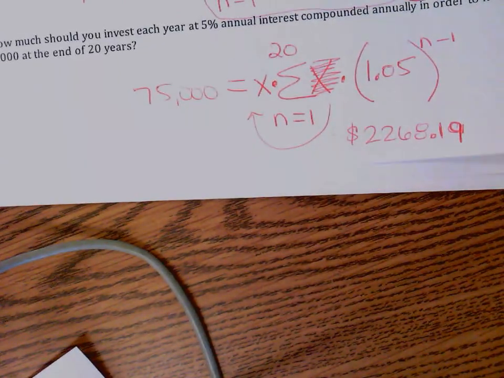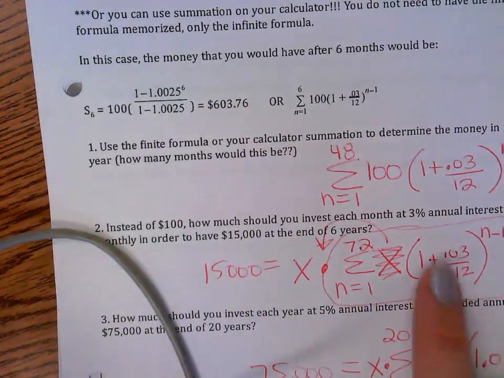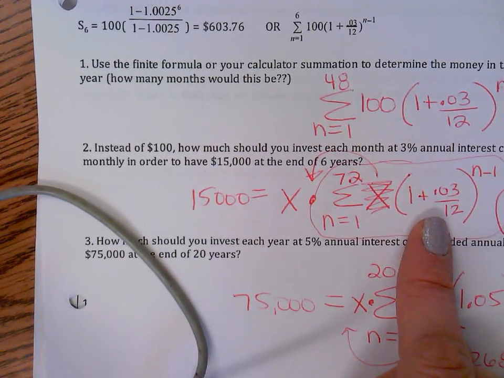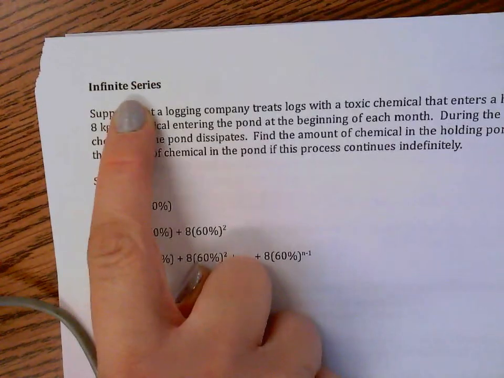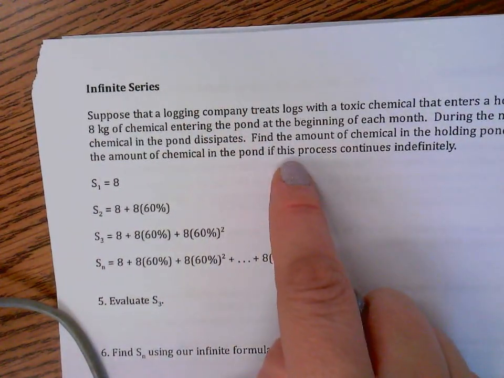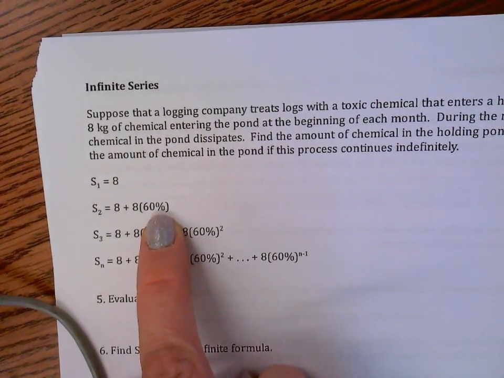All right, so that is a finite geometric series. Why did it have to be finite? Because remember, all these R values are bigger than 1. So if it goes forever, it's just going to get bigger and bigger and keep growing forever. On the back page, it's reminding you about infinite geometric series. This could go on forever because the R value is less than 1, like 60% is 0.6.